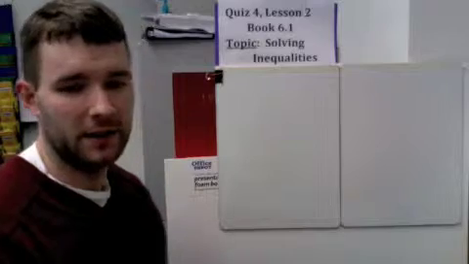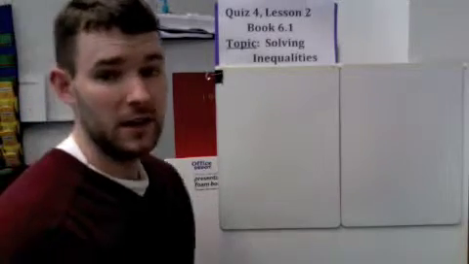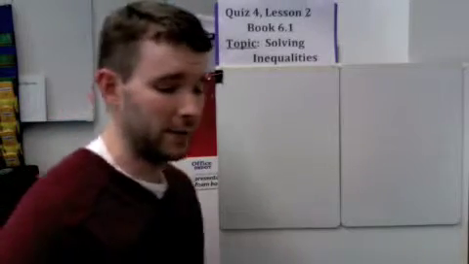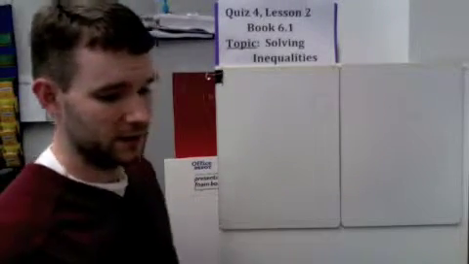Okay, so this is the second lesson for Quiz 4, and this lesson is on solving inequalities. An inequality is very much like an equation, except that it doesn't use an equal sign. It uses a little symbol, a greater than or less than symbol. A lot of the time you call them alligators or Pac-Man symbols. And so here's an example.